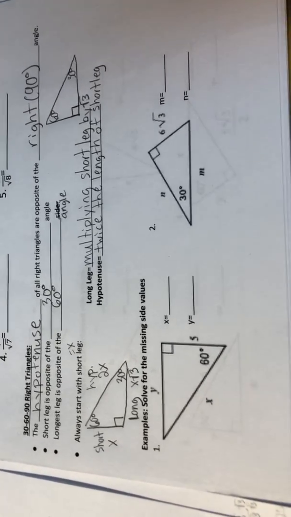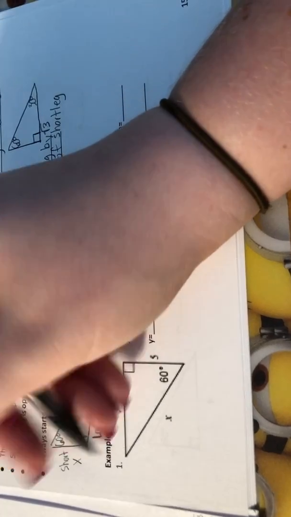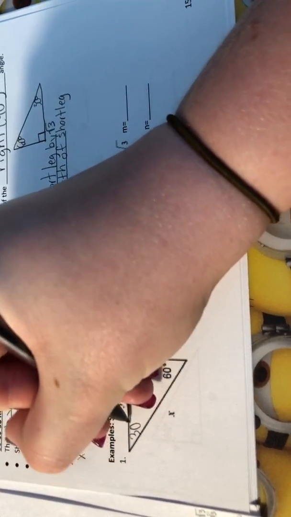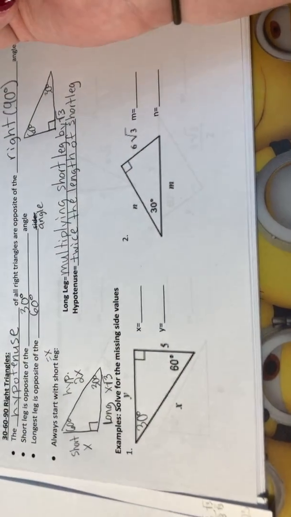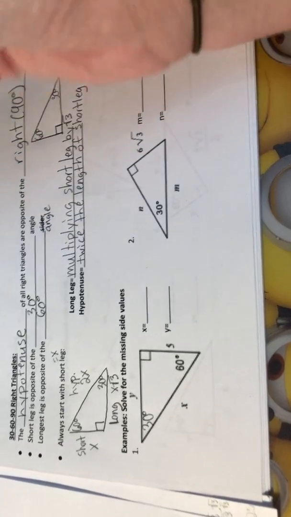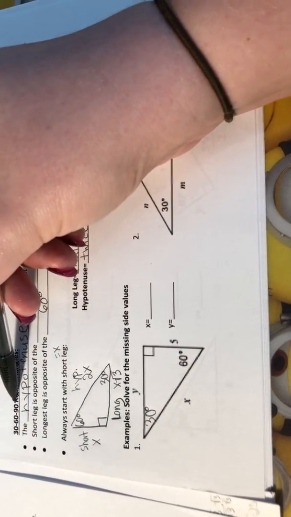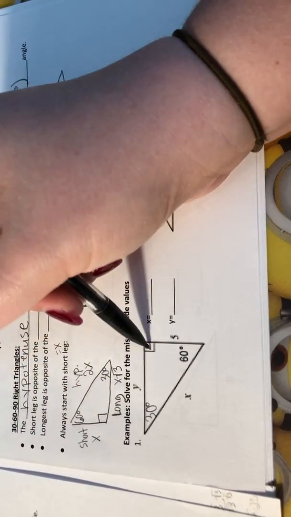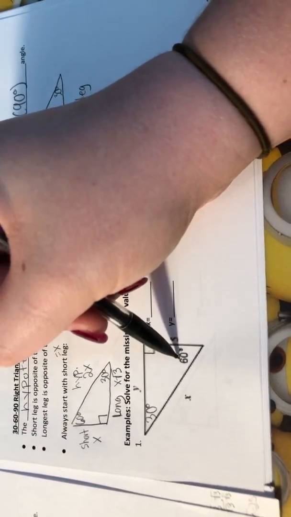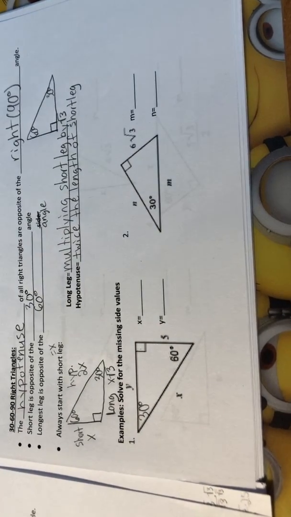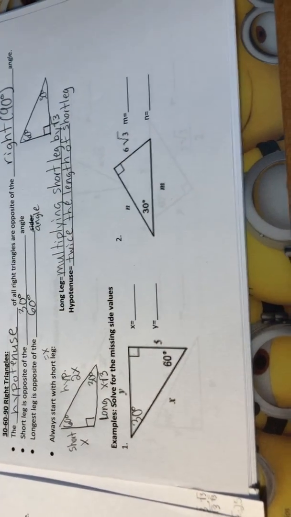So given this, we're going to find a few missing values. So for number 1, if you need to, go ahead and say that this is 30 degrees. Now if you did not know that we were looking at 30, 60, 90 degree triangles, then you could have added 90 plus 60 and subtracted it from 180 and got 30.